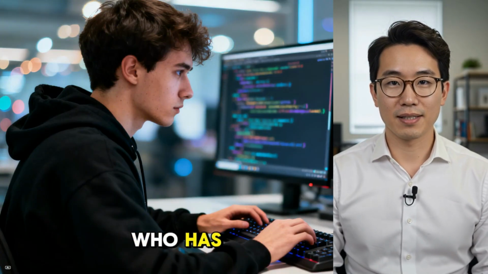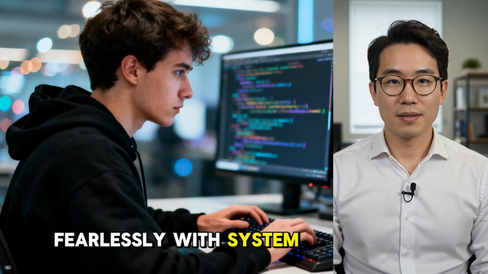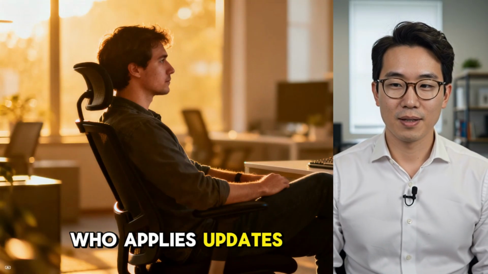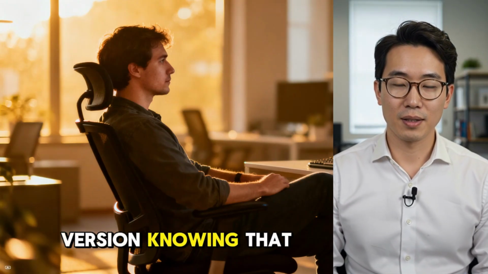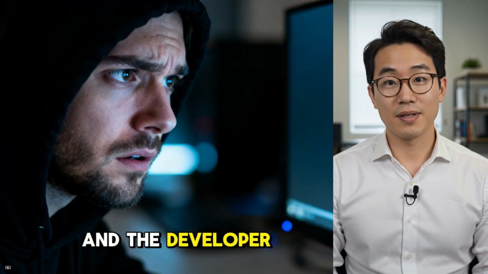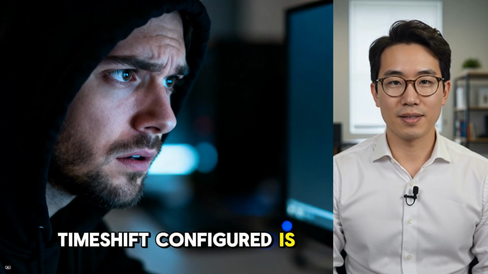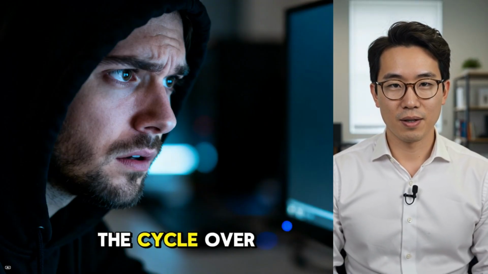Because the developer who has Timeshift configured is the developer who experiments fearlessly with system configuration, who applies updates without anxiety about what they might break, who tries the new driver version knowing that the restoration path back to the working state is 5 minutes away, and the developer who does not have Timeshift configured is the developer who is one bad update away from the reinstall that starts the cycle over.